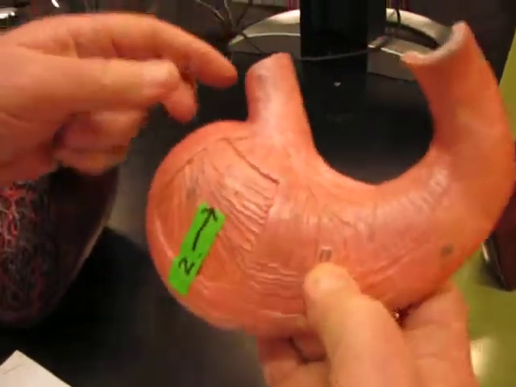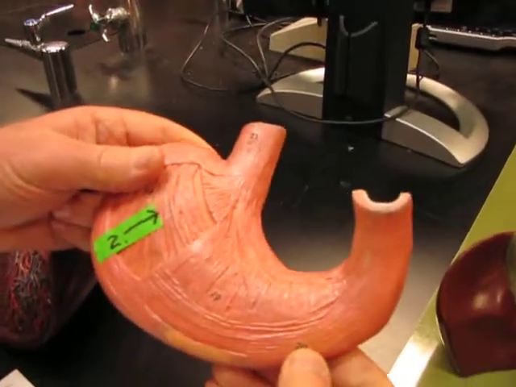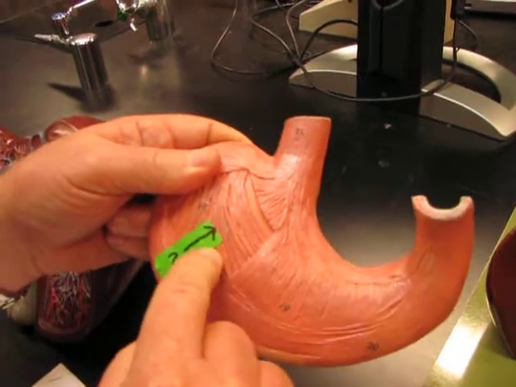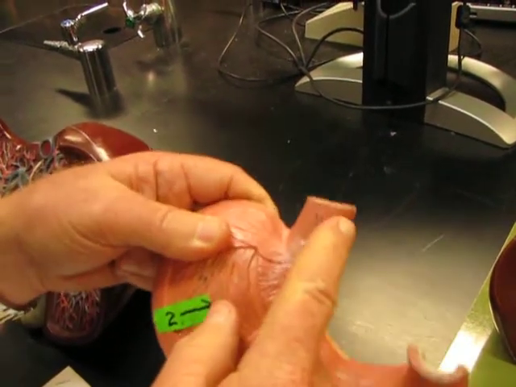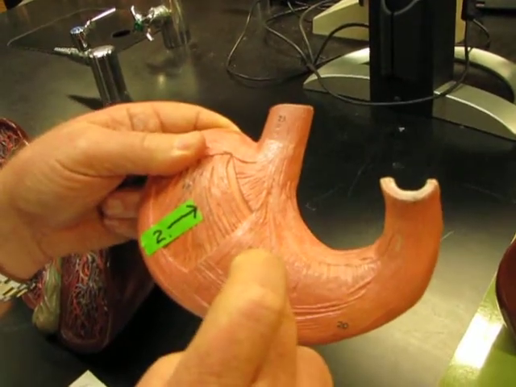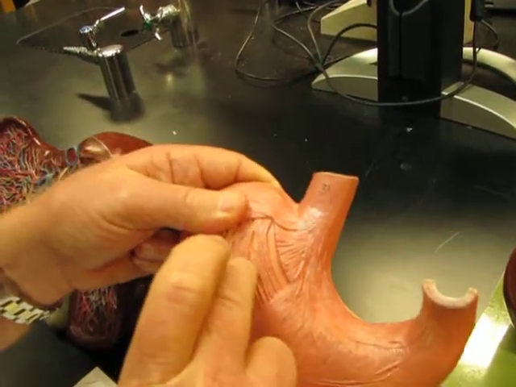The smooth muscle. Okay, so this is the, I don't know how you want to do the numbers, but 20 is your longitudinal. No, don't worry about the numbers. Just circular, oblique. Okay, so the outer layer is the longitudinal. Next underneath it is the circular. Underneath that is the oblique.